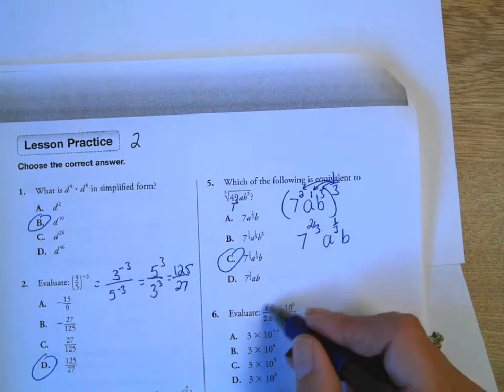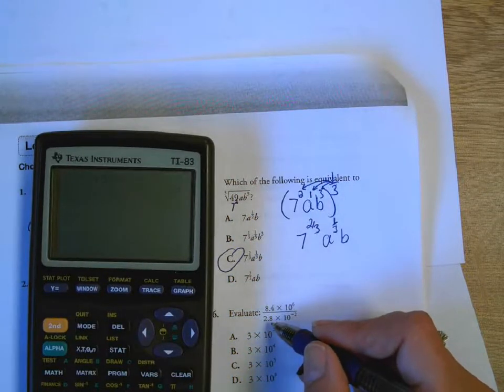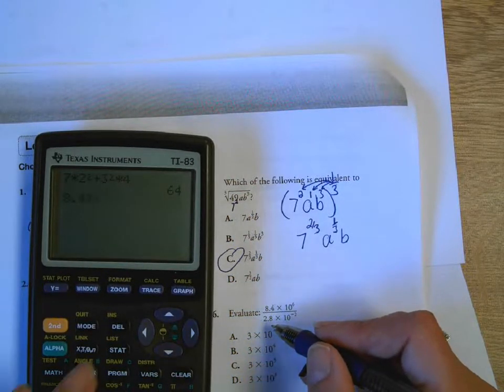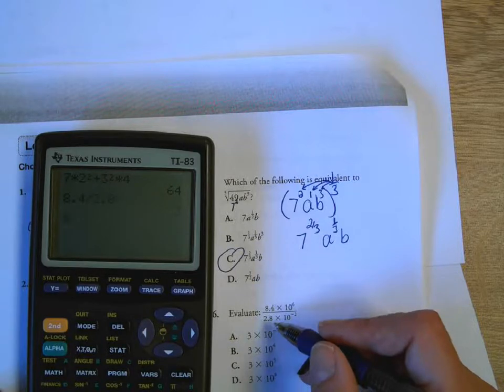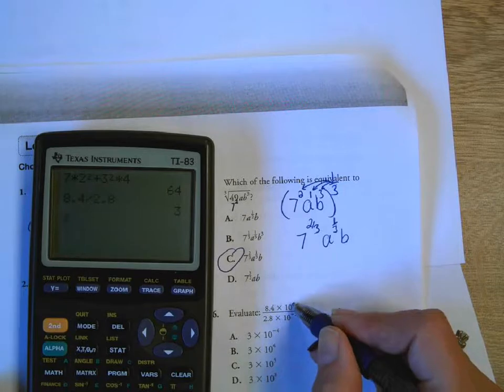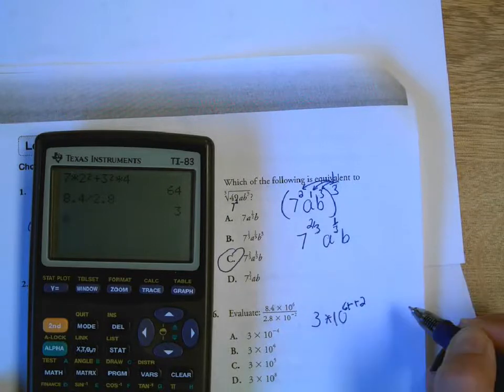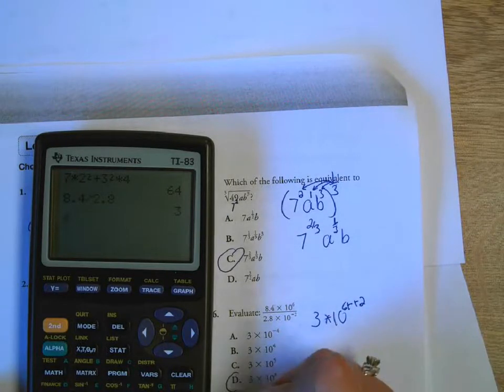Okay, here you want to divide your number parts. So 8.4 divided by 2.8. 8.4 divided by 2.8 is 3 times 10, and when we have dividing, we subtract exponents, so it's going to be 6. Subtract the -2, it's going to give me 1/8, so 3 times 10 to the 8th.